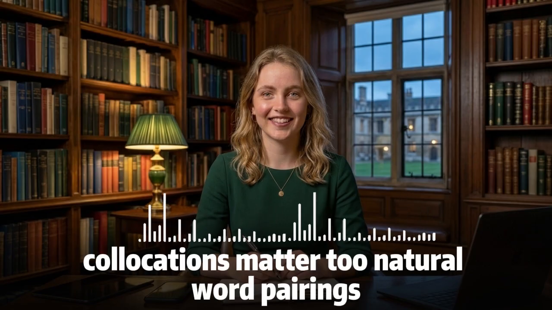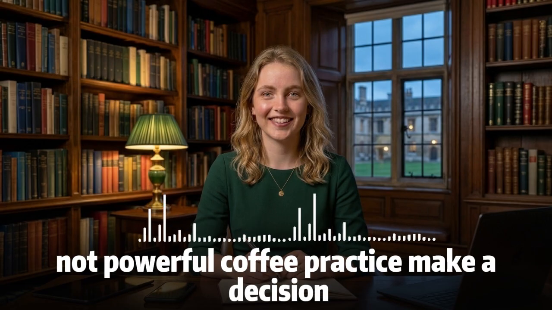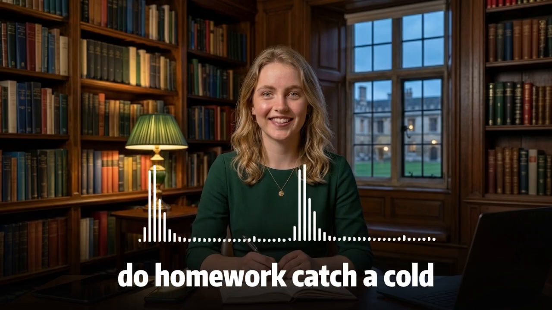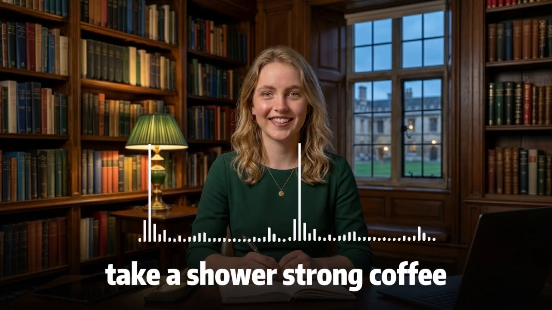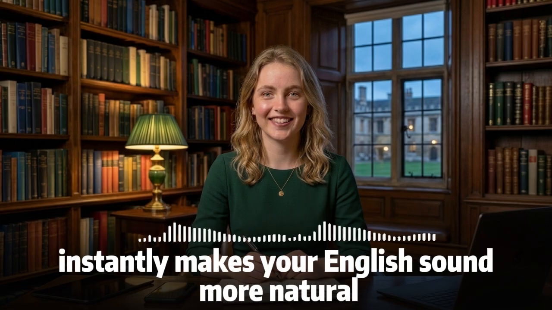Collocations matter too, natural word pairings. Natives say make a mistake, not do a mistake. They say strong coffee, not powerful coffee. Practice. Make a decision, do homework, catch a cold, take a shower, strong coffee, fast food, heavy rain, quick shower. Using correct collocations instantly makes your English sound more natural.